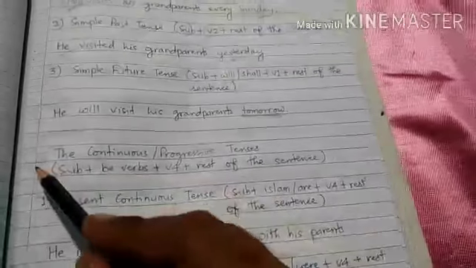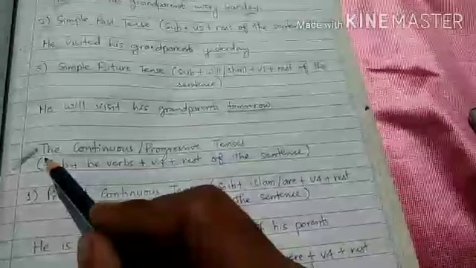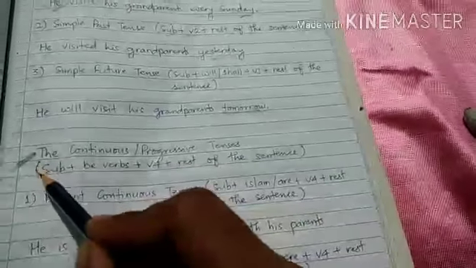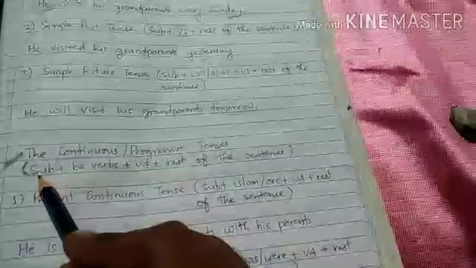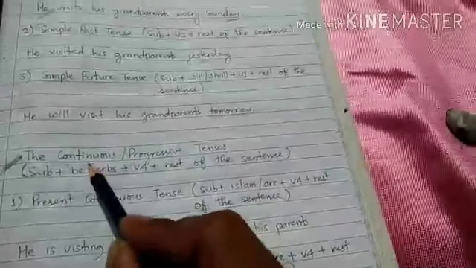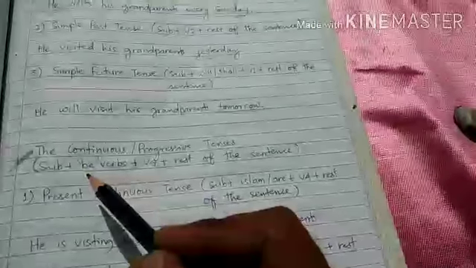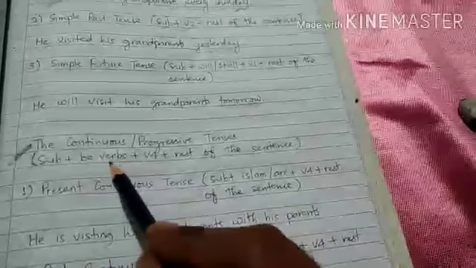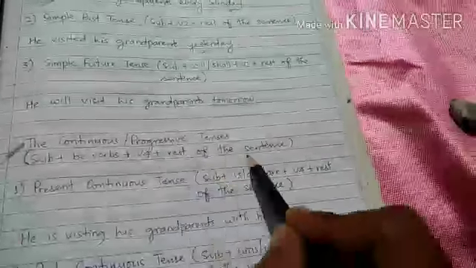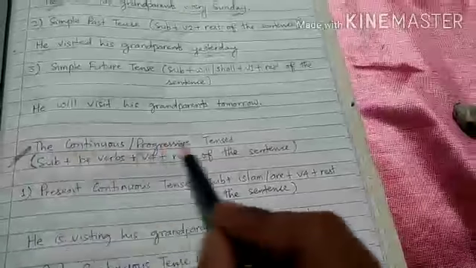Now we will move to the continuous tense or the progressive tense. As a whole, what kind of verb forms are used in continuous tenses or progressive tenses is subject plus be verbs. Be verbs means is, am, are, was and were, and be itself also is a be verb: be, been, being. Now see here. Subject plus be verbs plus V-ing plus rest of the sentence is the whole structure of sentences in the continuous tenses.